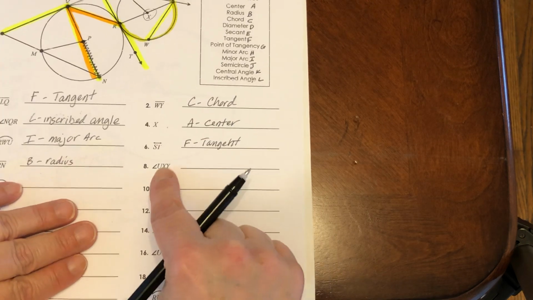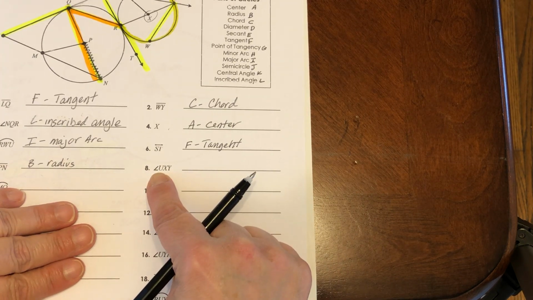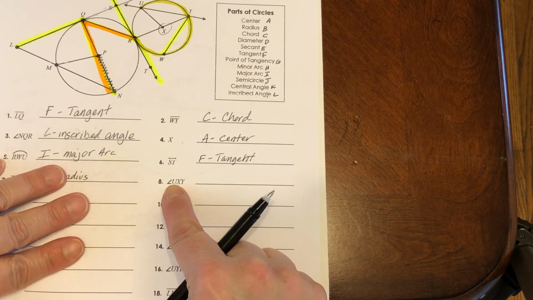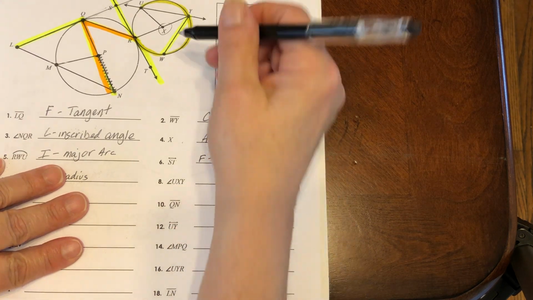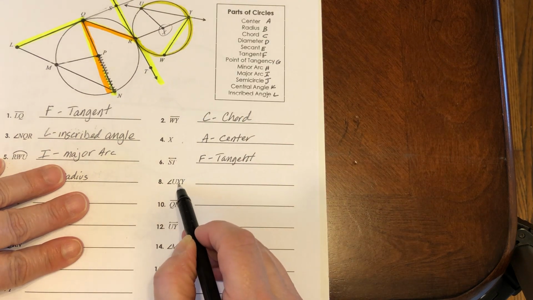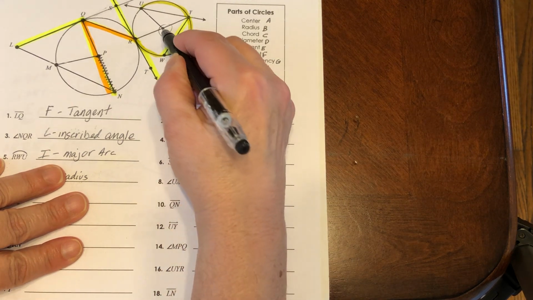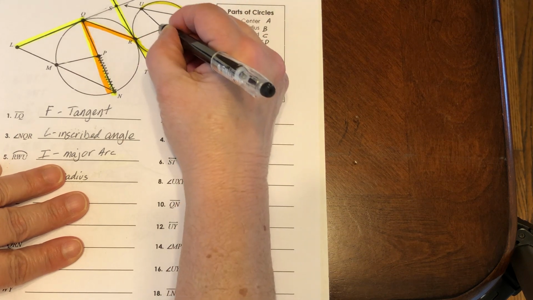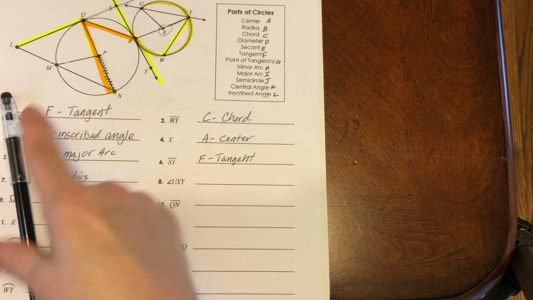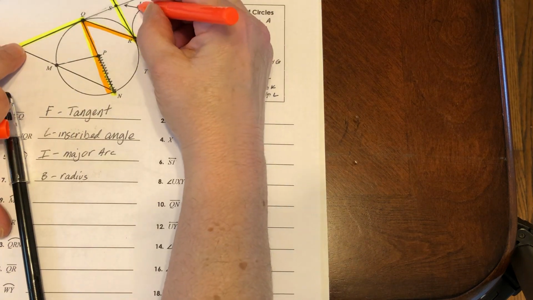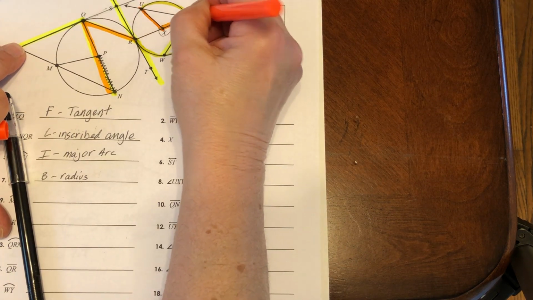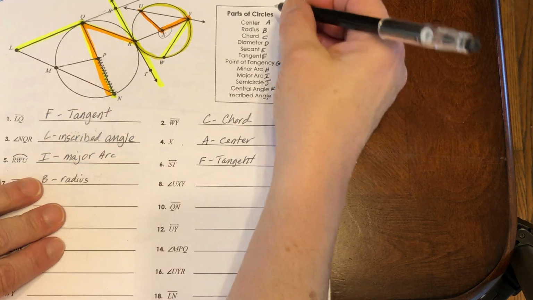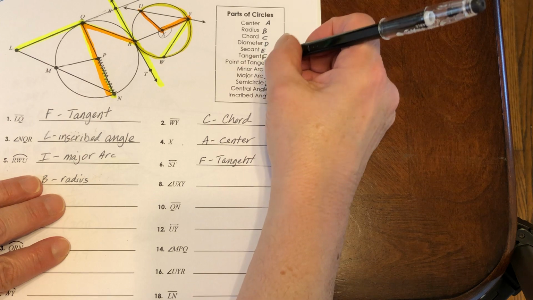Let's see if I can get this next one right. Well, this is going to be an angle, so it's either going to be a central angle or an inscribed angle. So U, X, Y. Well, I know that X is the center of the circle. So I'm going to this circle. U, X, Y, right there. It has to be a central angle because its vertex is the middle of the circle. So this right here is a central angle.